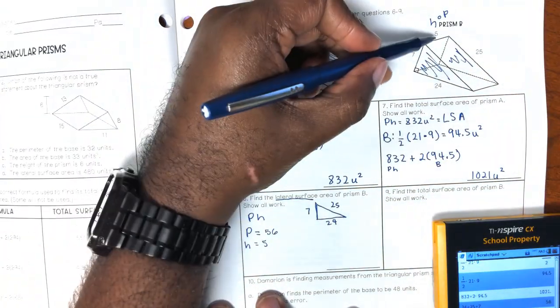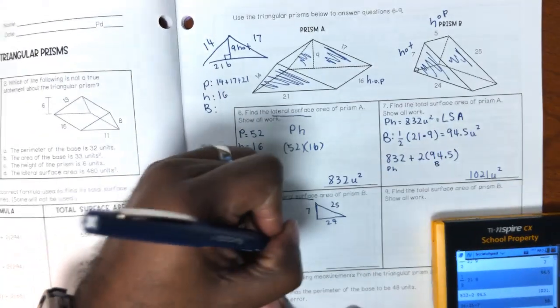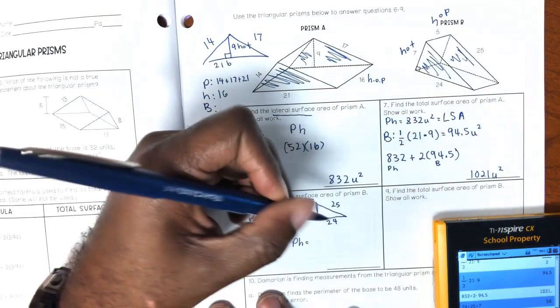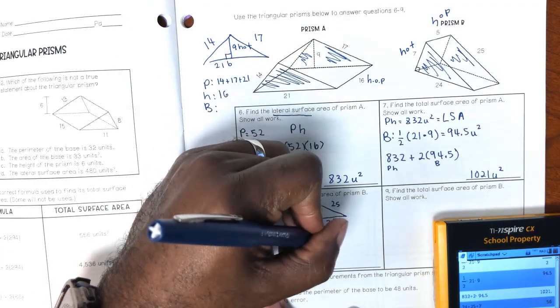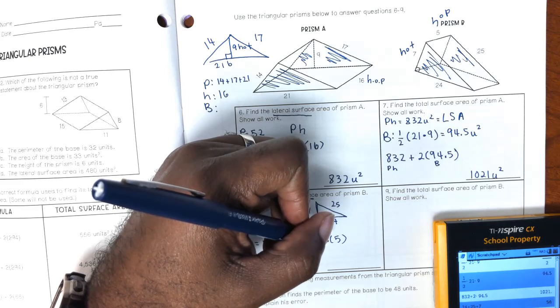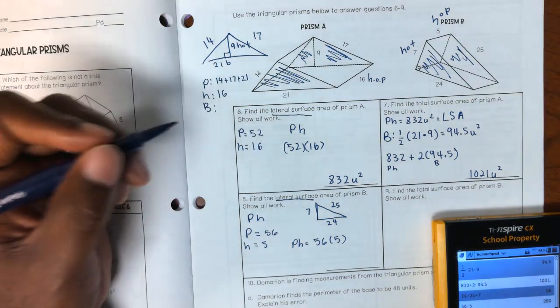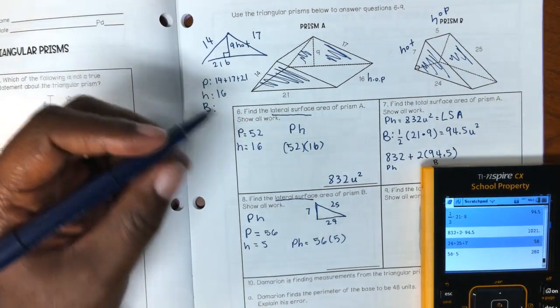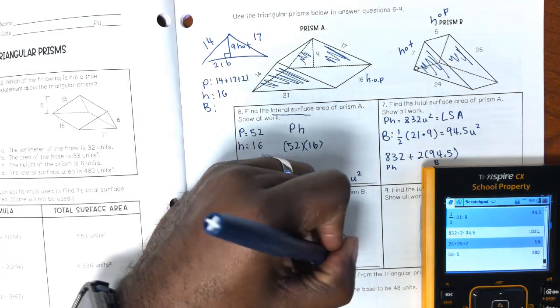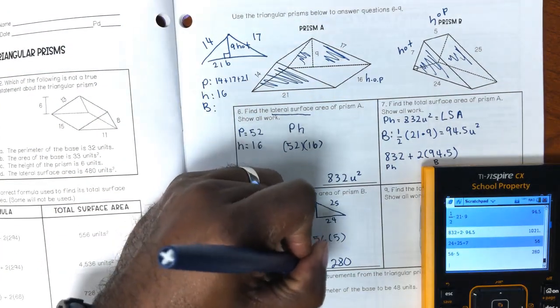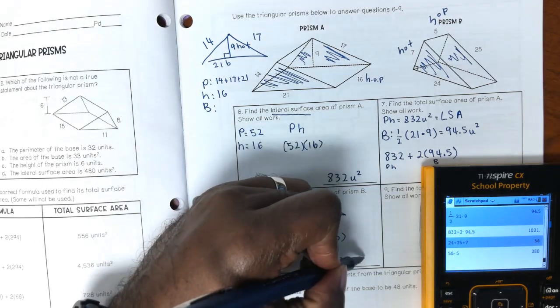It's the space between the two bases. So pH is equal to 56 times 5. So we're going to multiply that out. And that gives us pH is equal to 280. So 280 is my lateral surface area. And that's going to be units squared.